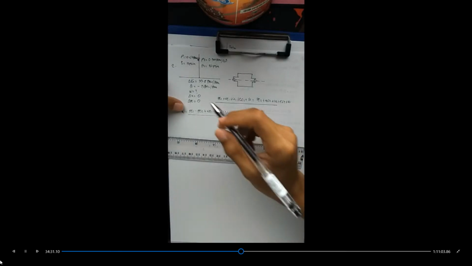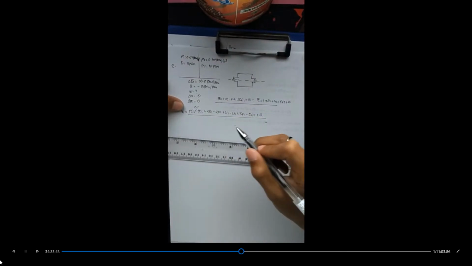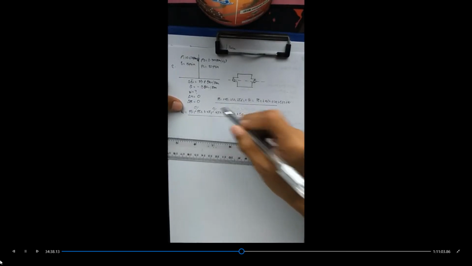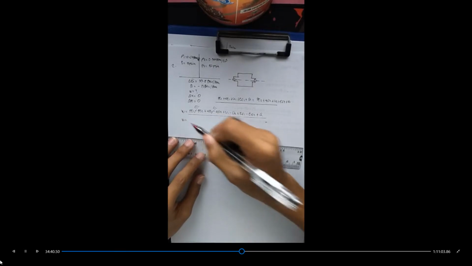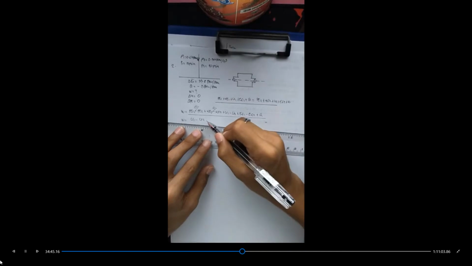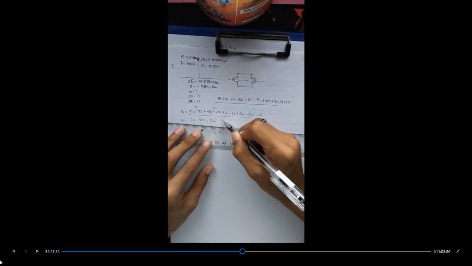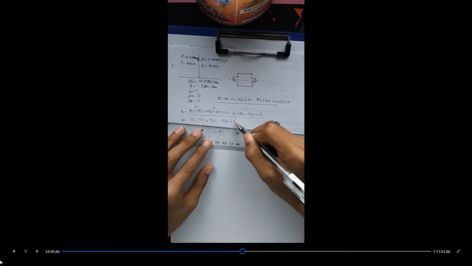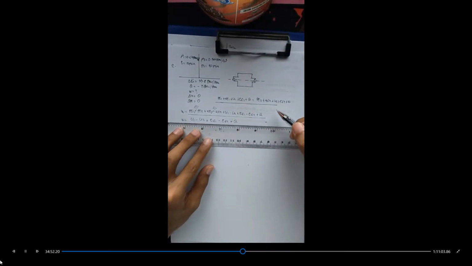Since the change in potential energy is negligible, this will be 0. The same thing with our kinetic energy, this will be 0. So in solving for work, we are left with internal energy 1 minus internal energy 2 plus EF1 minus EF2 plus our heat. These are the variables that we need to find in order to solve for our work.